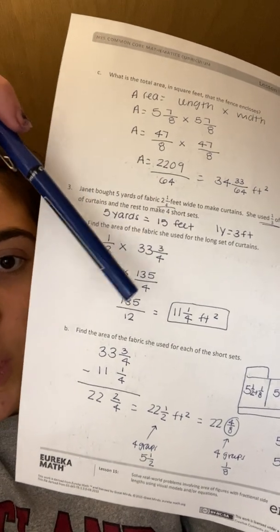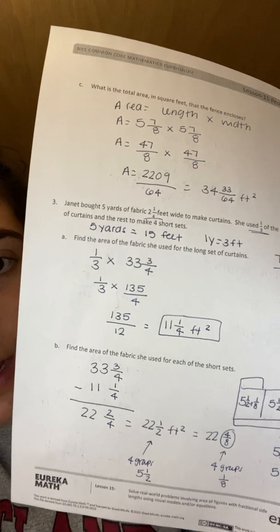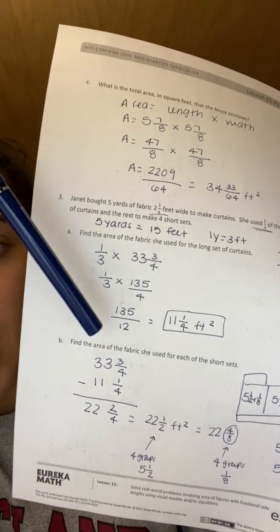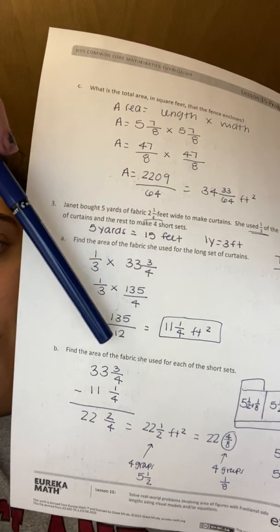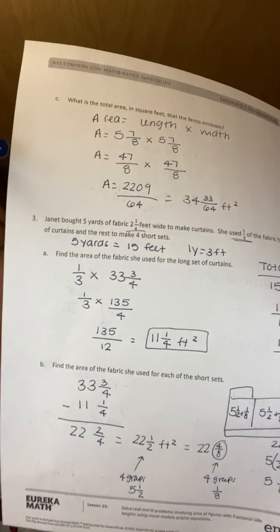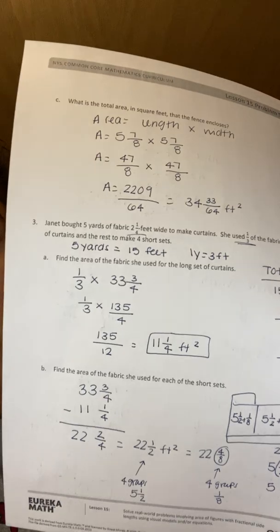So I'm going to go ahead and take my 1/3 times 33 3/4, and I'm going to change this into an improper fraction. So you have 1/3 times 135 over 4. And then when you do all that multiplication right here, you should get 135 over 12. And when you do long division to figure out that answer, you should get 11 1/4 feet squared. So that was 3A. Now last but not least, we have 3B, which says to find the area of the fabric she used for each of the short sets.